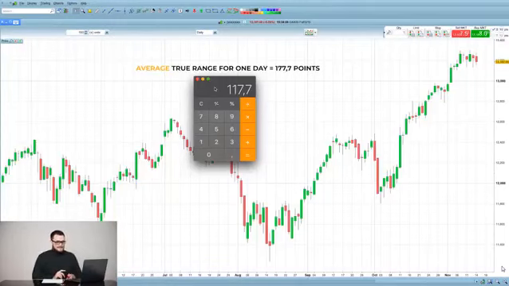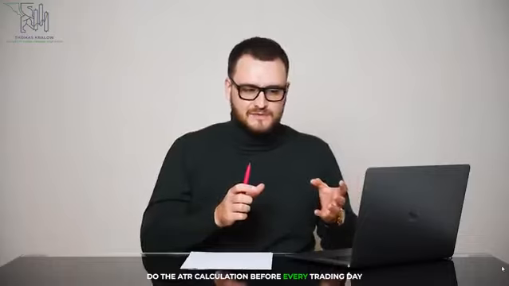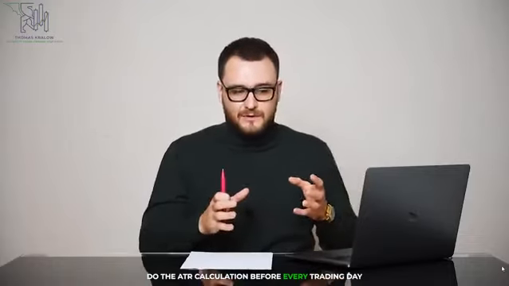We can expect the market to move not more than 117 points on any given day. And of course, you need to do this calculation every morning before you start trading, because the previous day is going to be added to the ATR value, and it might alter the reading quite substantially depending on how the market moved on the previous day. So yes, you need to be doing this every morning for each market that you are trading.